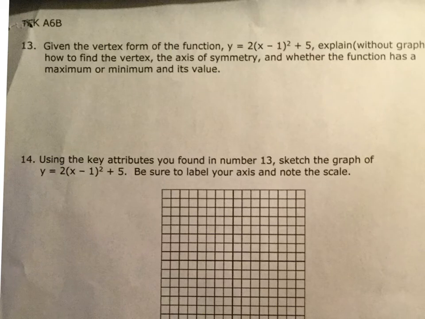This is the reteach for TEK A6B, which is vertex form. So number 13, given the vertex form of the function, y equals 2 times quantity x minus 1 squared plus 5. Explain without graphing how to find the vertex, and then the axis of symmetry and whether the function has a maximum, a minimum, and its value.